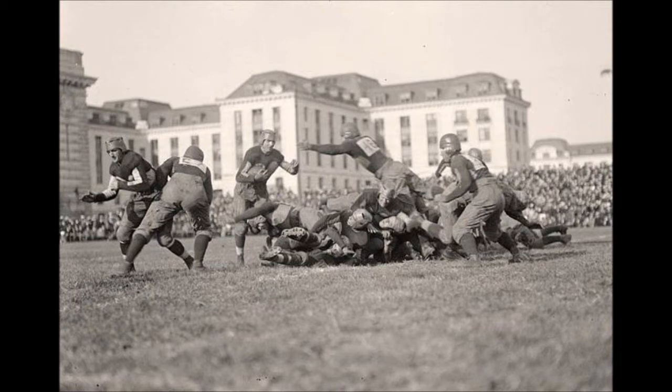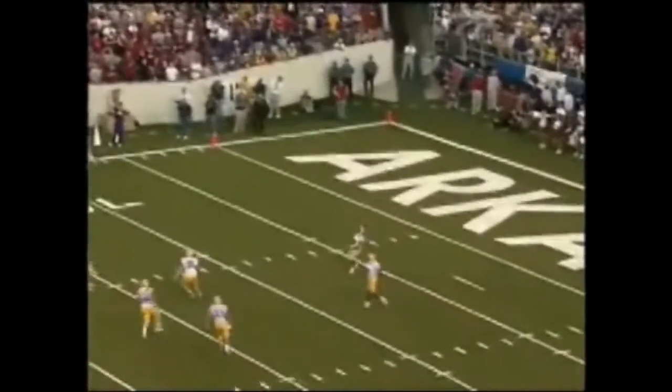The first game of intercollegiate football was played on November 6 of 1869 at New Brunswick, New Jersey between Rutgers University and Princeton University. Rutgers won the first game 6-4.